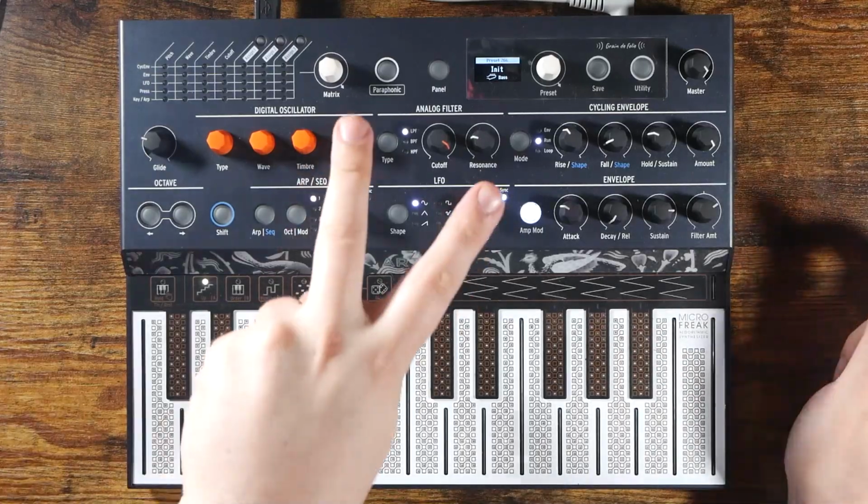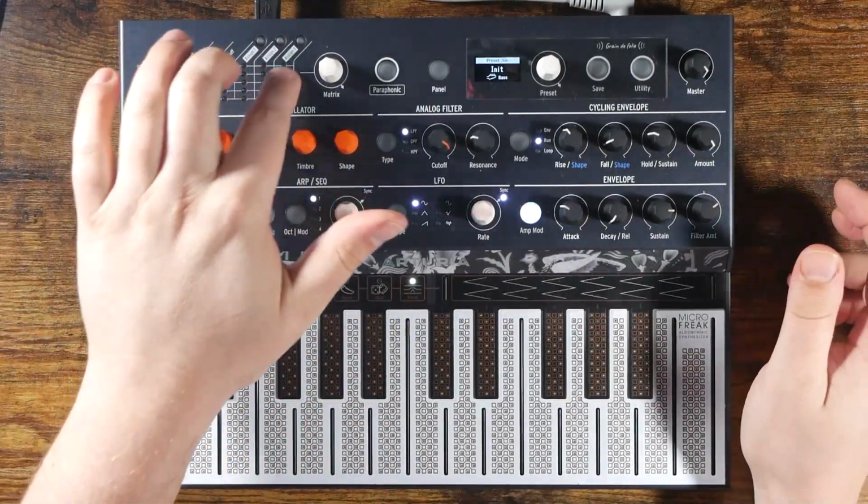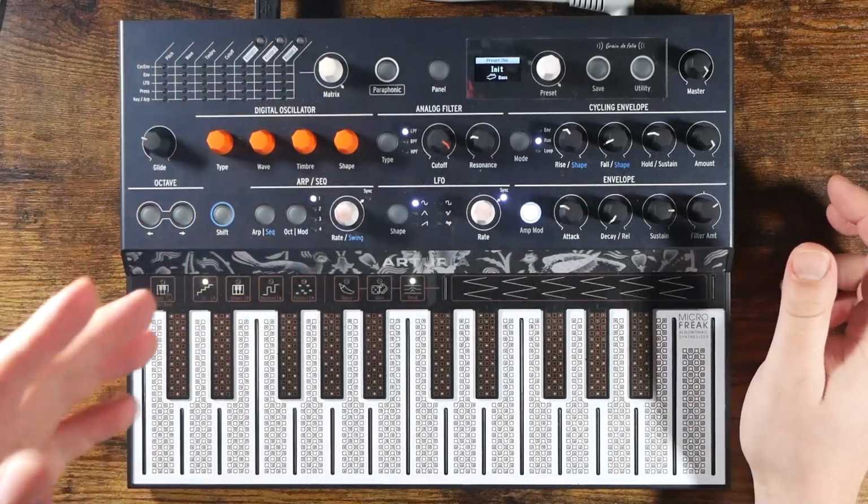Today I'm going to show you two more wild custom modulation destinations for the Arturia Microfreak patch bay.